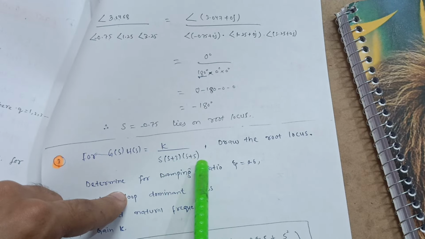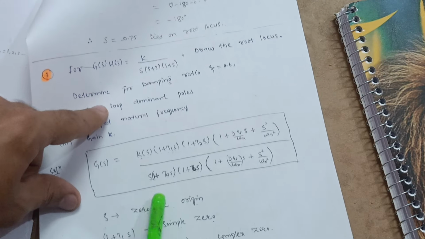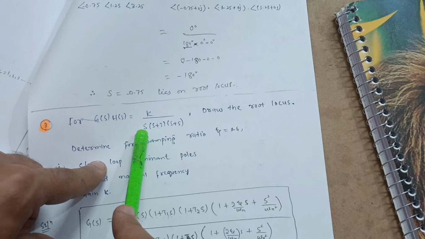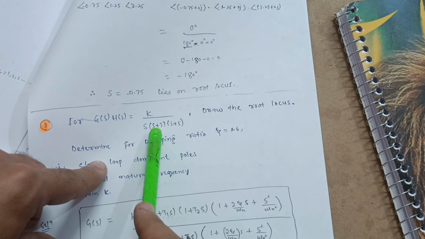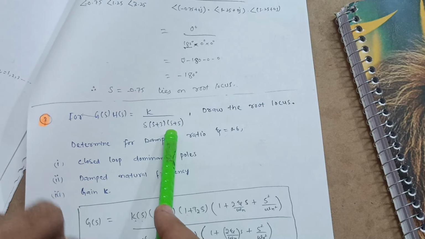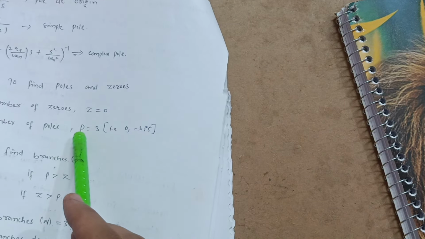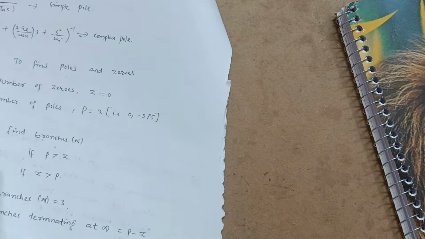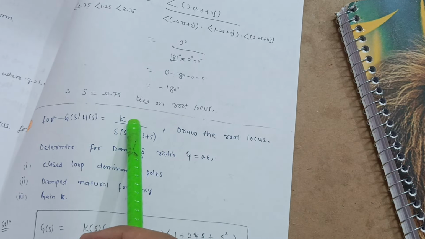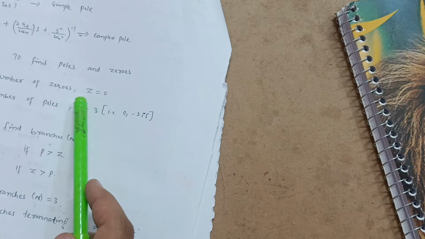So how many poles are here? S is a pole at origin, that is one pole. S plus 3 is a simple pole, s plus 5 is again a simple pole, so 3 poles are present in this particular function. I have written here the number of poles P is equal to 3, right? Then the number of zeros: there is no s term in the numerator, so no zeros are here. You can write the number of zeros Z is equal to 0.